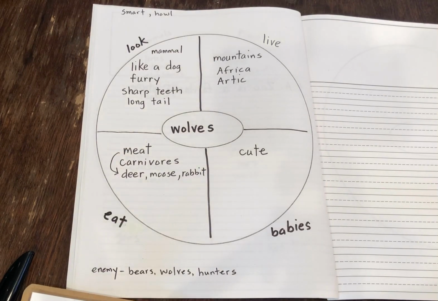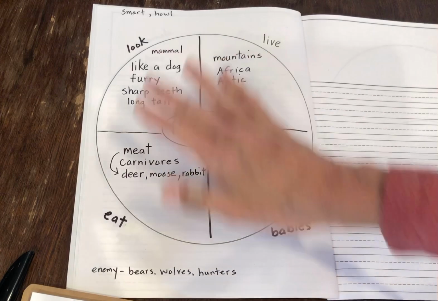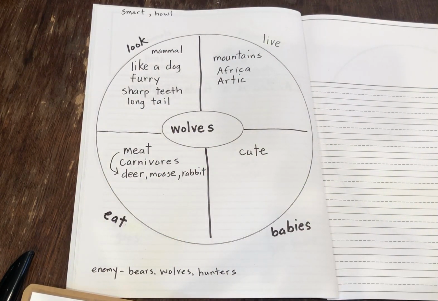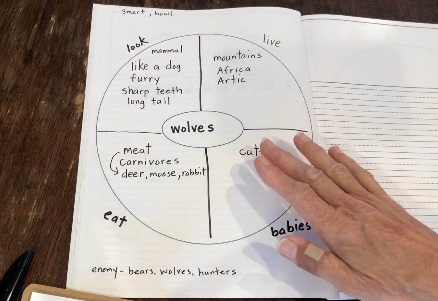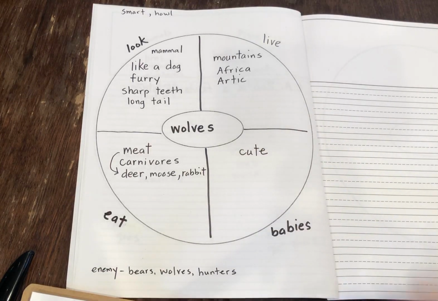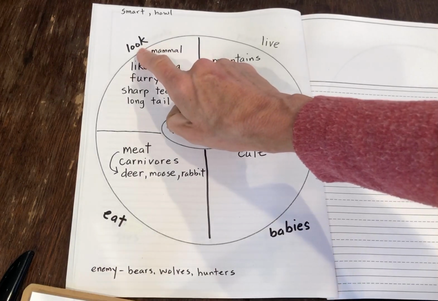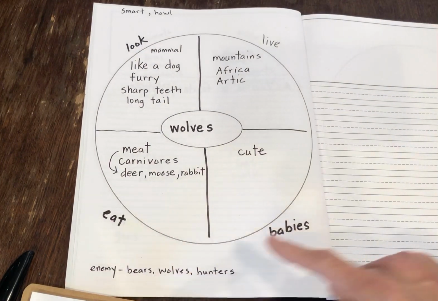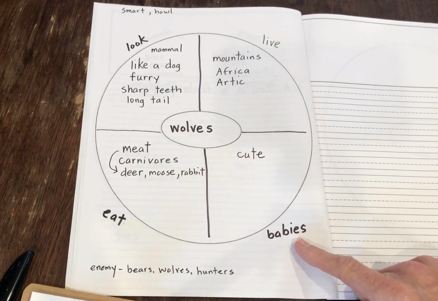All right, today you're just going to start with your thinking map. Remember, I like to use a circle map. You also could use a tree map if you wanted to, but you need to think of some different ideas about the topic. So we're writing about wolves, and what I chose is I want to write about how they look, where they live, what they eat, and I chose babies.